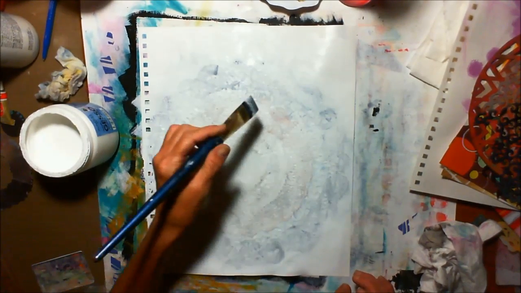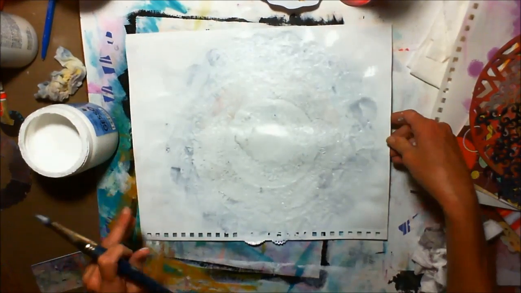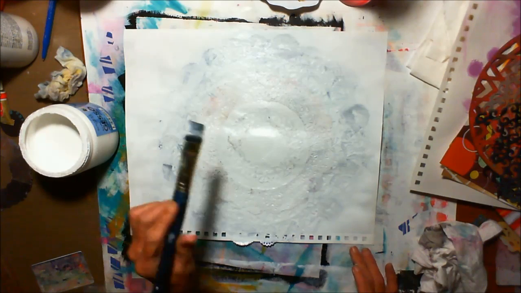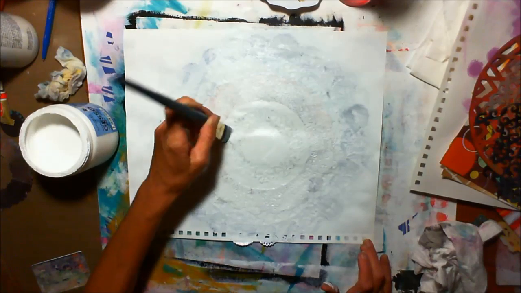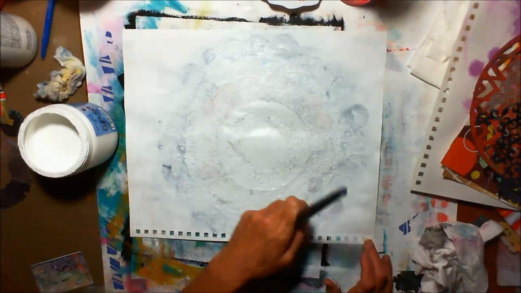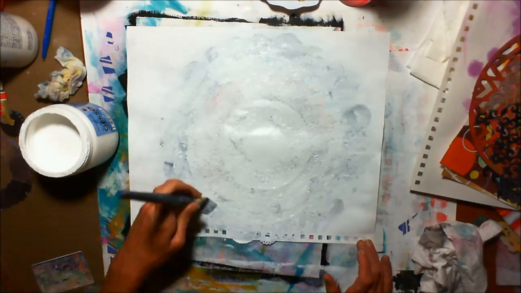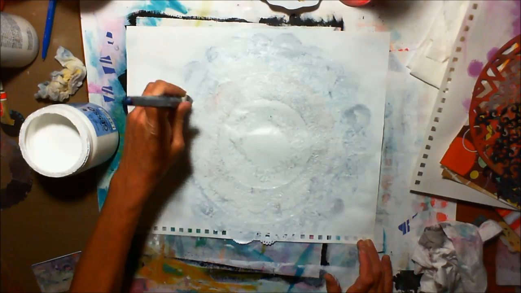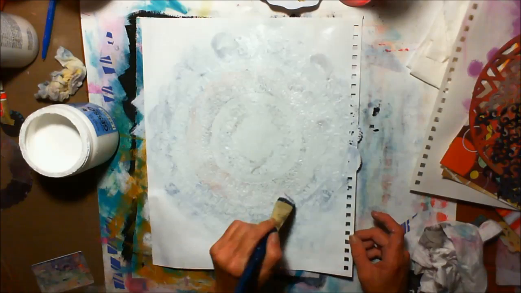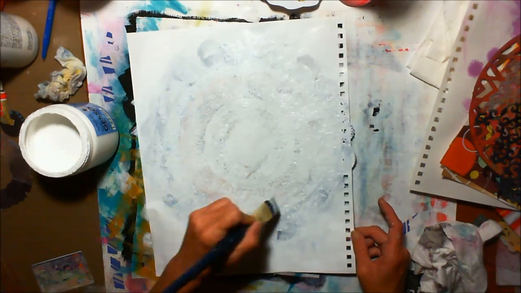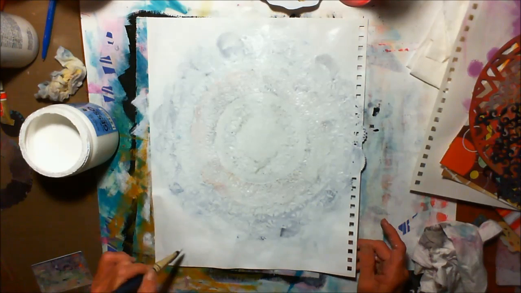Right, so when you're working with a textured surface, it looks like you've covered everything. But if you turn it to a different direction, you might see areas that you missed because of the texture. So that's one little trick: cover it completely from one direction, then turn it and move it to a new direction. And just keep doing that until you've gone all the way around and you don't find any more areas that you didn't cover with the gesso or white paint or whatever you're using.